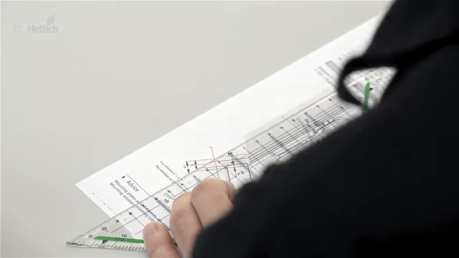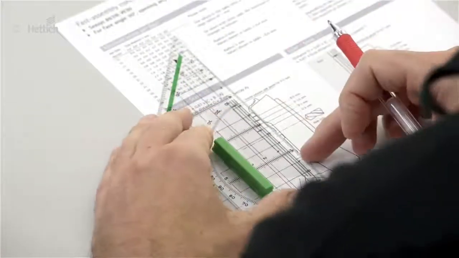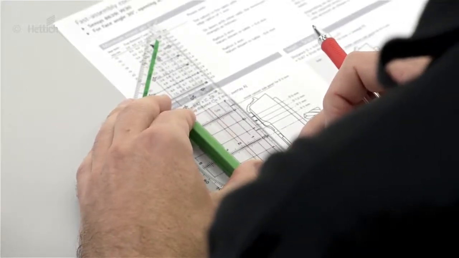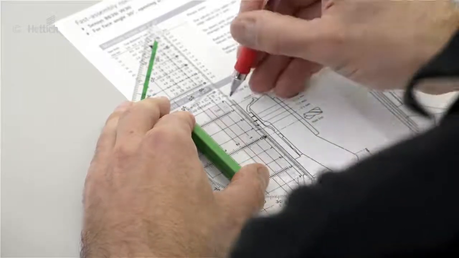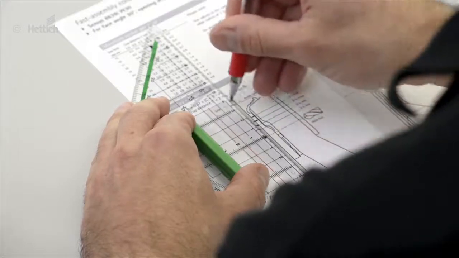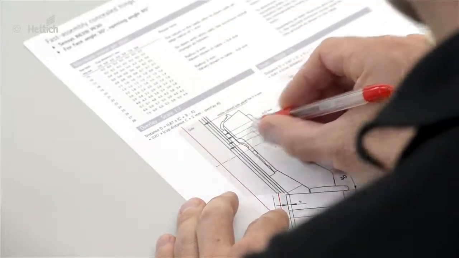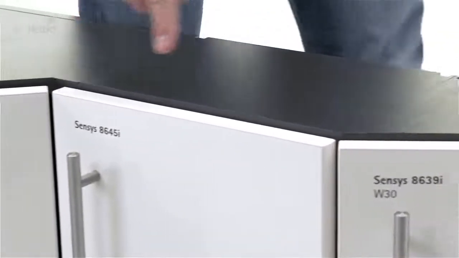Draw the outside of the side panel from this position, making sure you are in parallel to the inside of the side panel. Now you can measure the side panel, in this case 16 mm, and mark the inside. Read the required mounting plate distance from the marked inside of the side panel, 1.5 mm. If necessary, the overlay may be adjusted using the overlay adjustment integrated in the hinge.